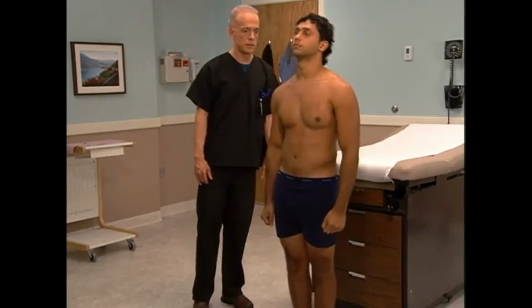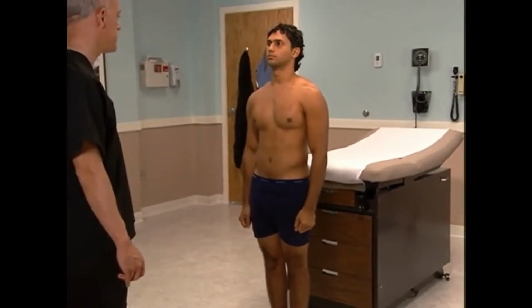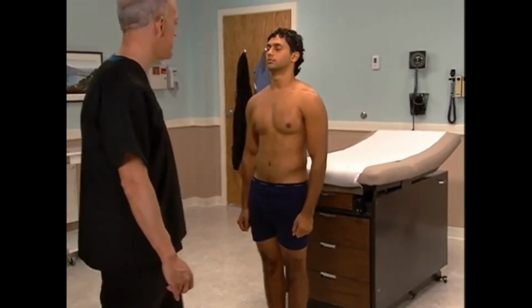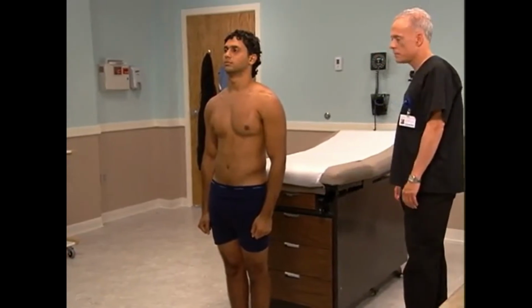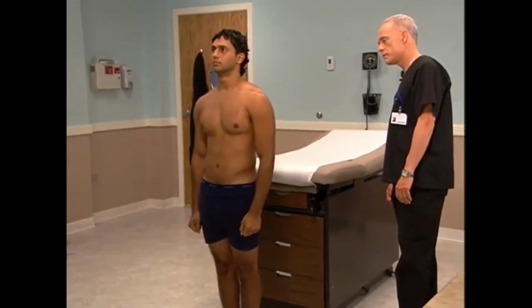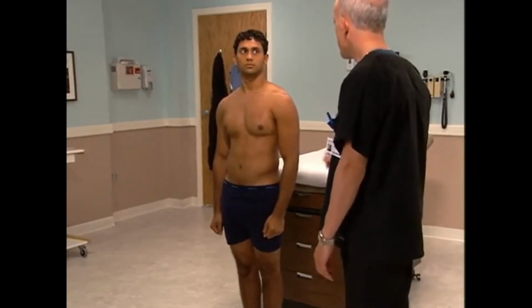Begin by assessing posture, gait, mobility, and balance. Ask the client to stand with feet together. Observe for symmetry in the scapulae and iliac crests and compare shoulder height. Assess the relation of the head, trunk, pelvis, and extremities. Next, assess gait and mobility.